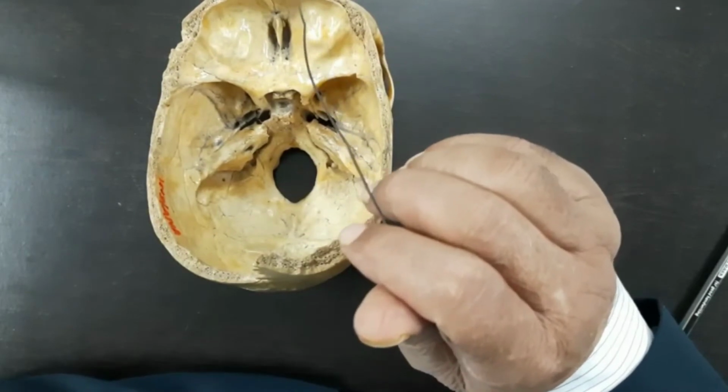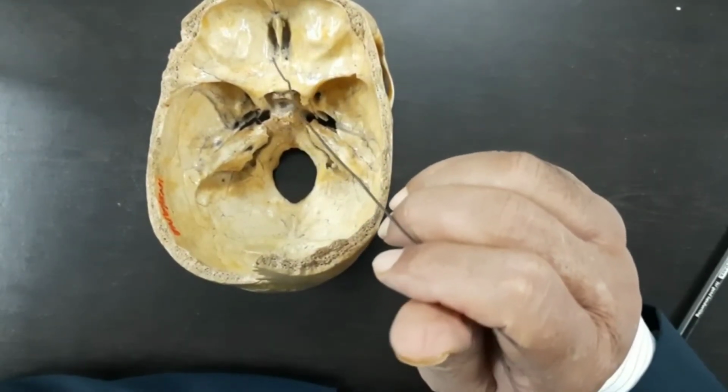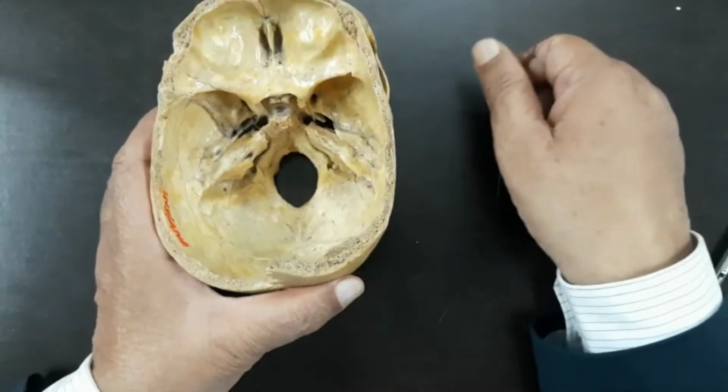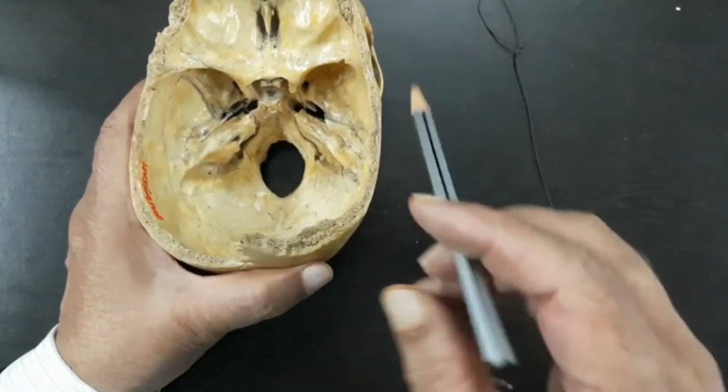Now posteriorly, it is bounded by the posterior border of the lesser wing of the sphenoid.